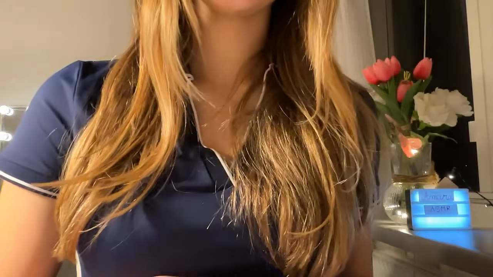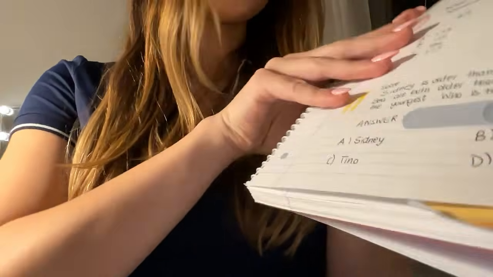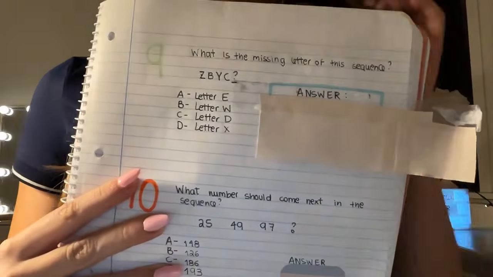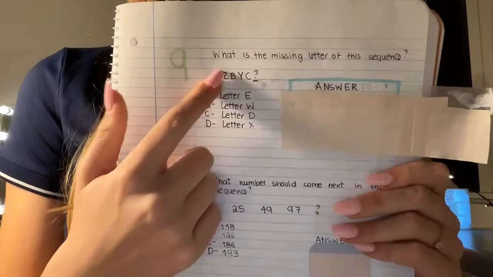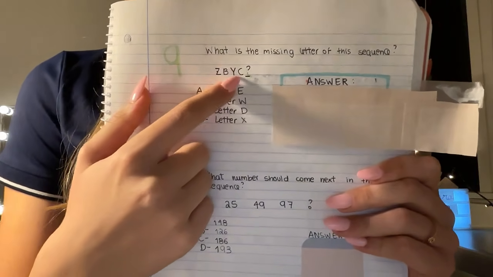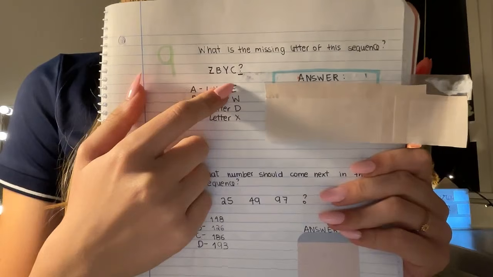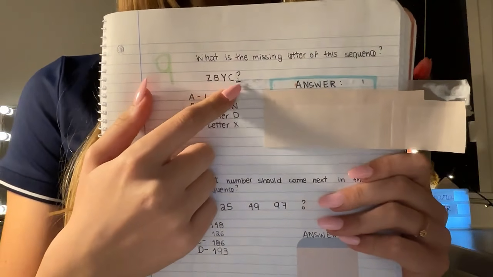Okay, let's move on to the next questions. So we have another sequence, but this time we have a sequence of letters. So we start with the letter Z, then we move on to B, then we have Y, C, and you have to tell me now what letter should come next.